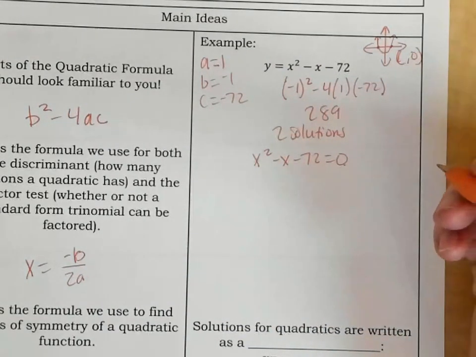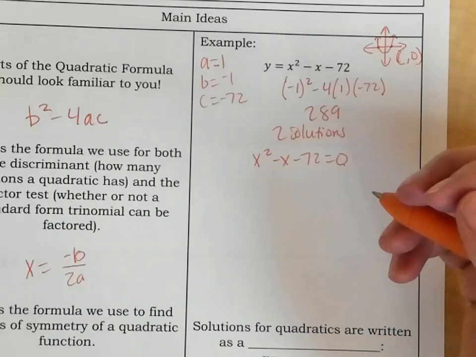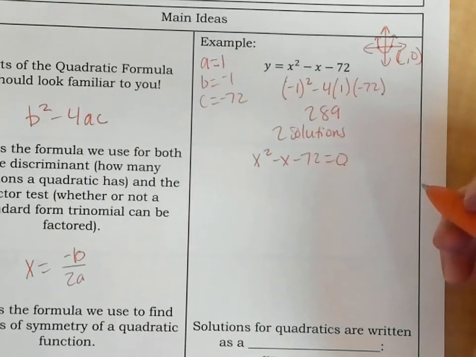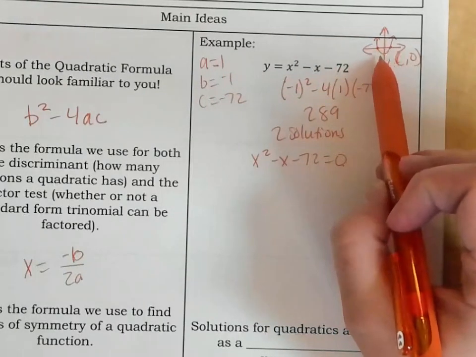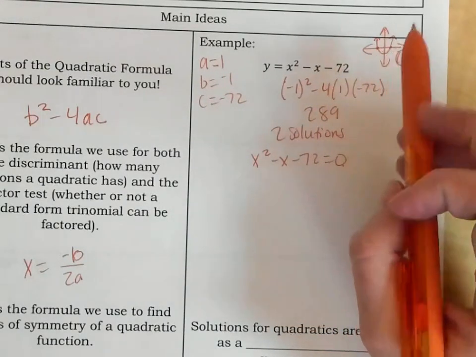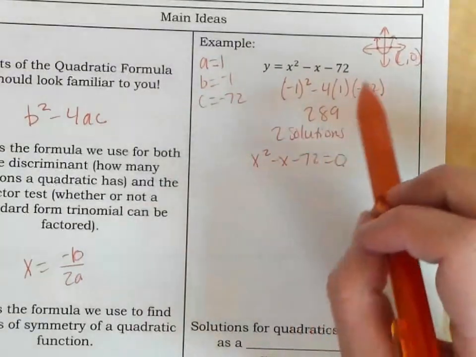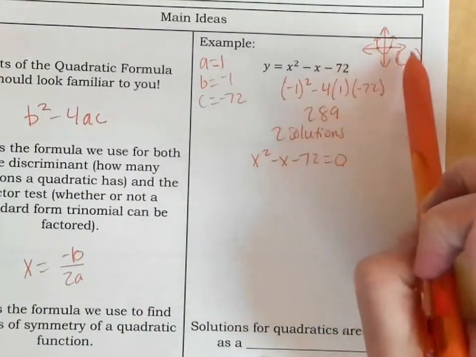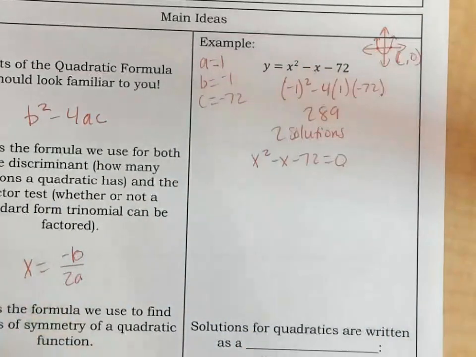And basically that's what we've been doing. We used factoring to solve it, and now we're going to use the quadratic formula to solve it. You can also use the graph and count it, but that becomes kind of difficult if you have a fraction or an irrational answer. Makes it just a little bit different and difficult to use that graphing method. So that's why we're learning other methods to find our solutions.